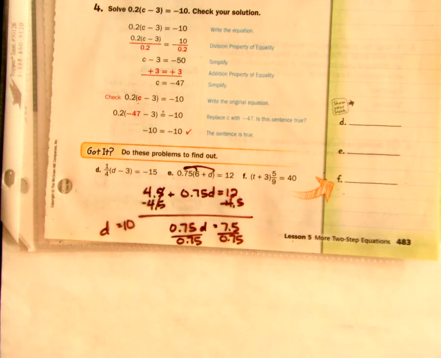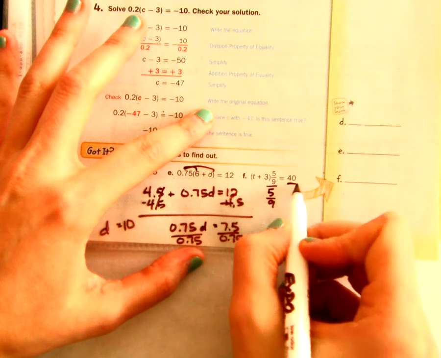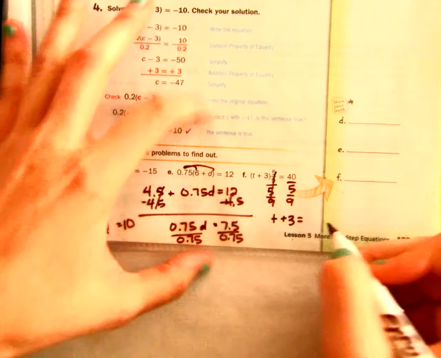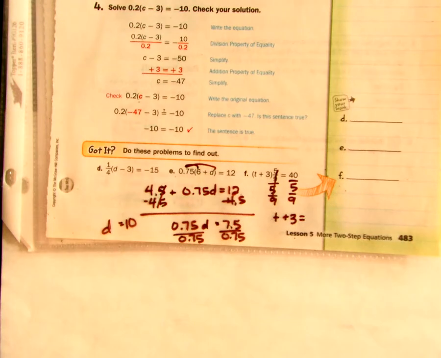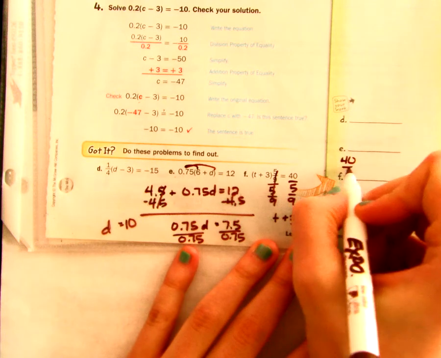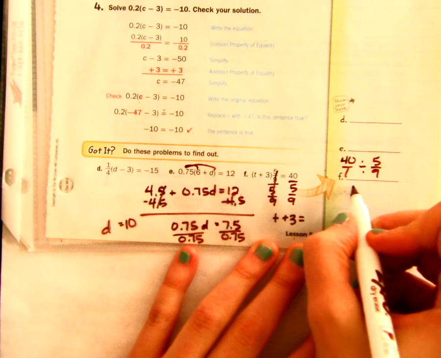Okay, if we look at letter F, we have the quantity t plus 3 times 5/9 equals 40. So again, I know I'm taking 5/9 times my quantity, so I can get rid of that first. So since I'm multiplying, the opposite of multiplying is dividing, so I'm going to divide both sides by 5/9. That simplifies down to 1. Now I have t plus 3 equals, on the right-hand side, I've created a complex fraction. So again, when we solve a complex fraction, I take my numerator and put it over 1, divided by my denominator. When we divide fractions, we multiply by the reciprocal.